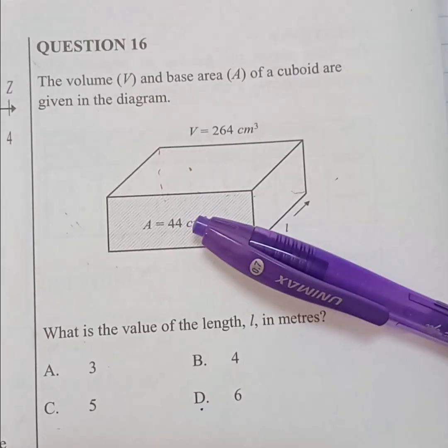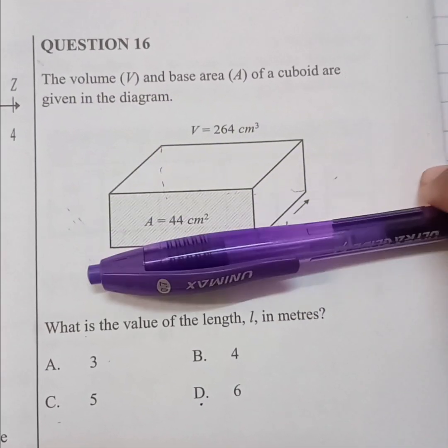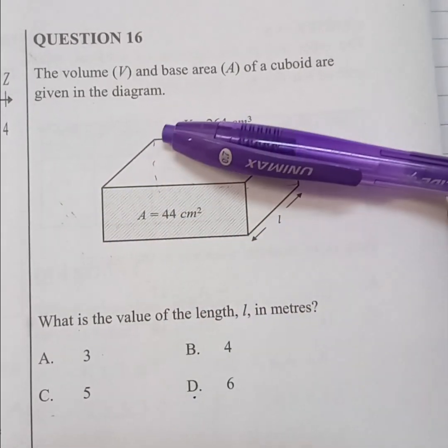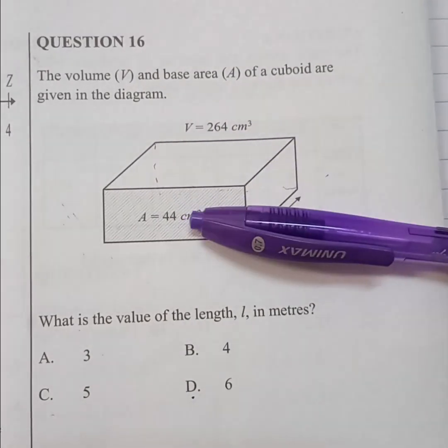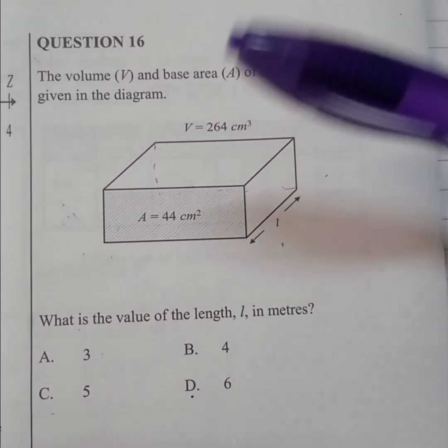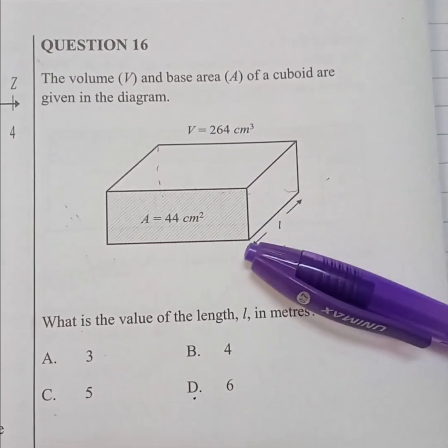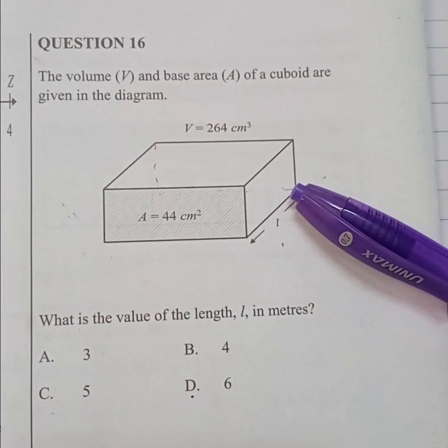What I mean by that is you can cut the prism from the top down and you will get a front rectangle which is exactly the same as the rectangle at the back. So we have these two, the front rectangle and the back rectangle make up one pair of cross sections. So the length will be the distance between the front rectangle and the back rectangle.